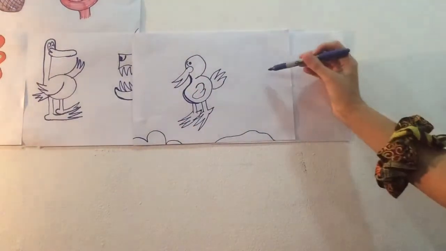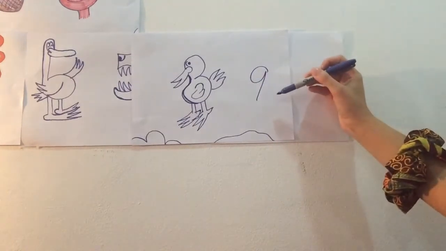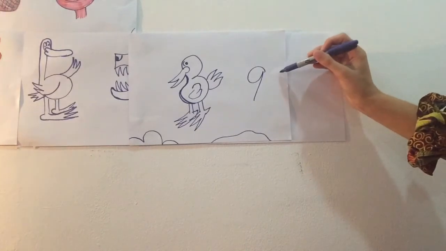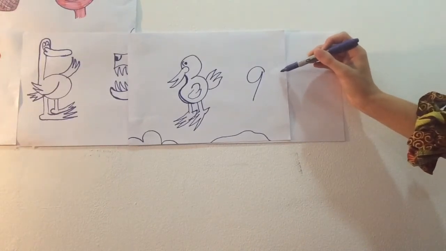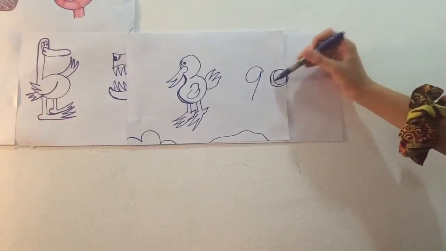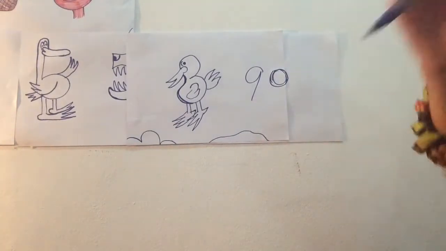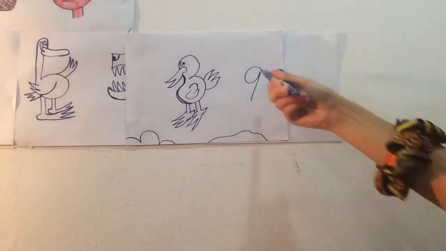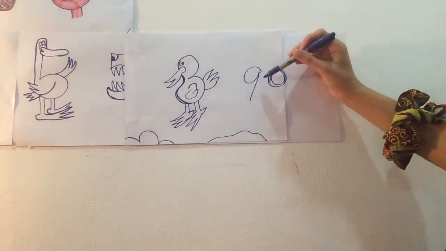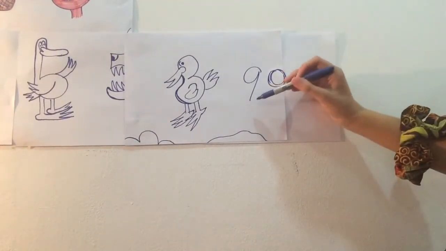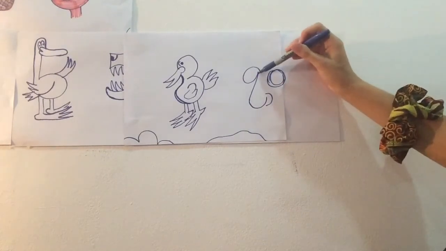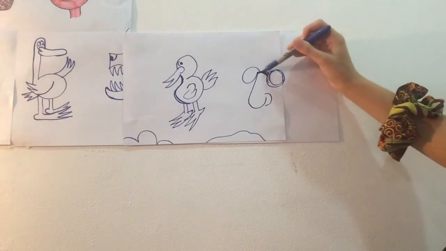So I'm going to write 9. Okay, and then I'm going to write 0. Like this. Notice how my 0 isn't going all the way down to meet the tail of the 9. Okay, the 0 is the same size as this part of the 9. Now I'm going to make this tail of the 9 into a nose, like that. And I'm going to connect these. These are going to become glasses.